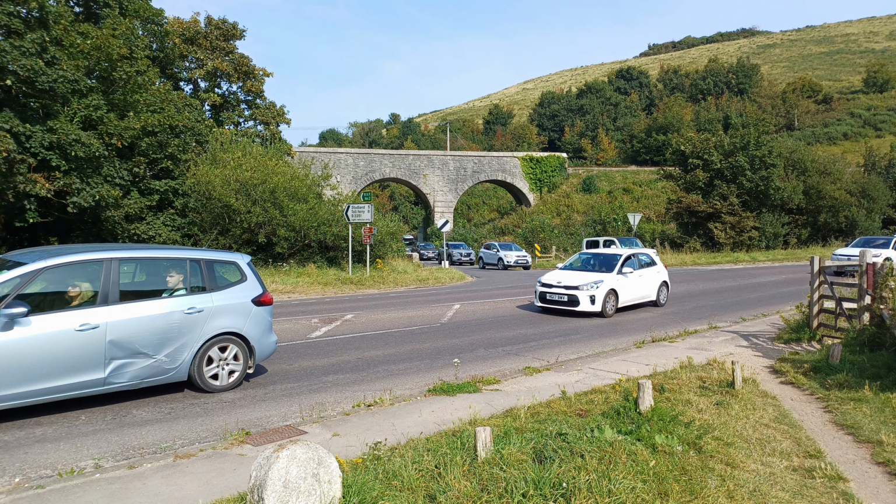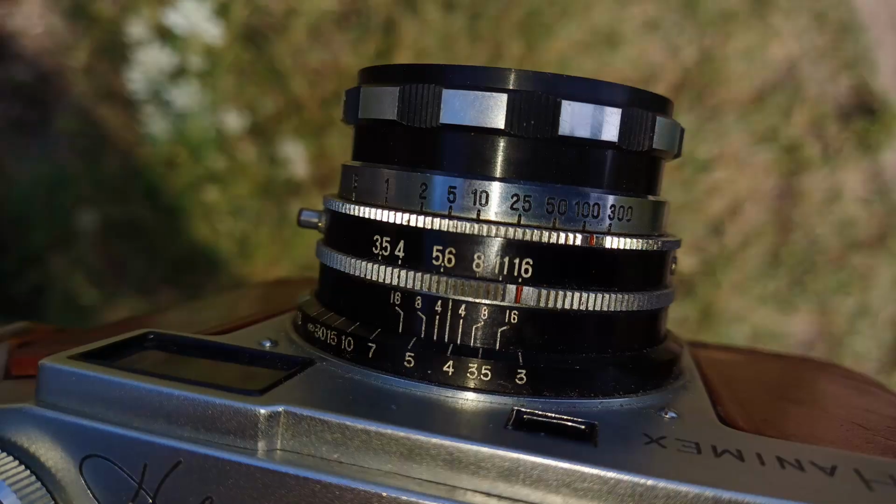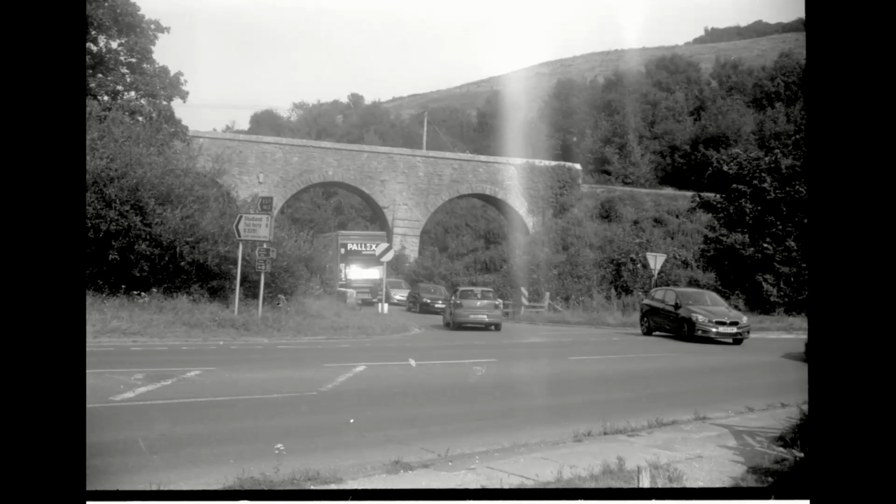So in that case, I'm going to set my camera, which is a completely manual camera, and here you can just see it. I've set the f-stop on f16, and let's see what the result is. Now, I was getting some light in. There's a little bit of a light leak on the camera. However, the exposure is absolutely fine. So that's my first image on f16.